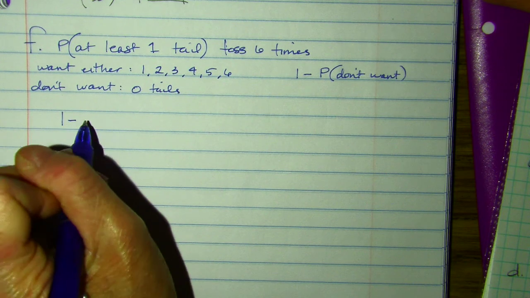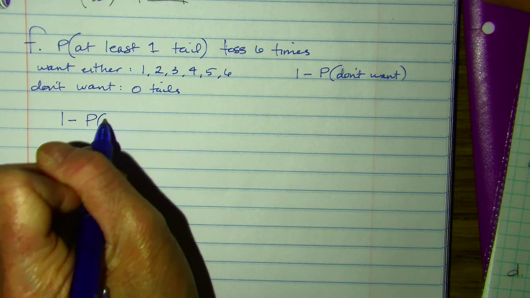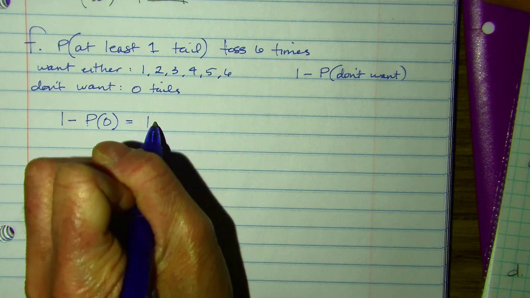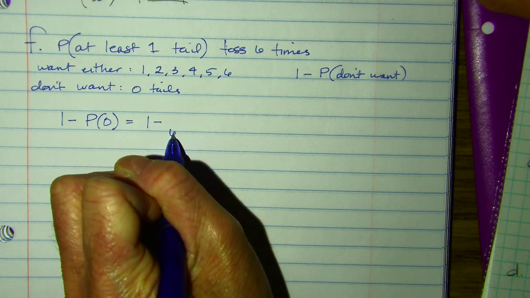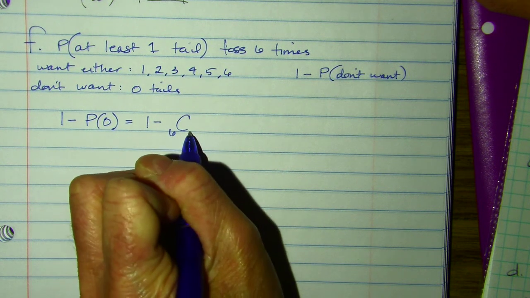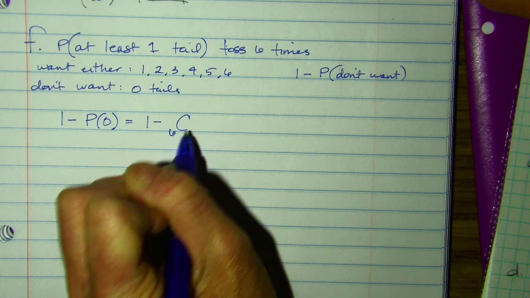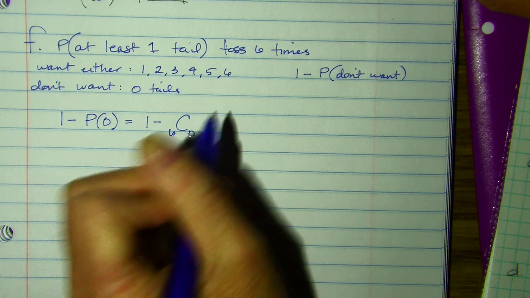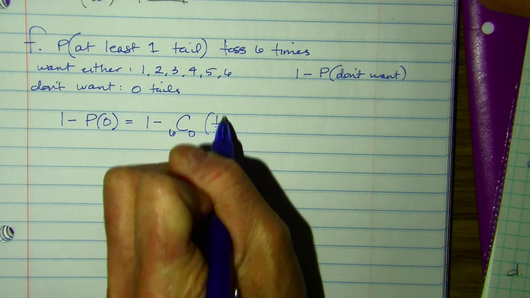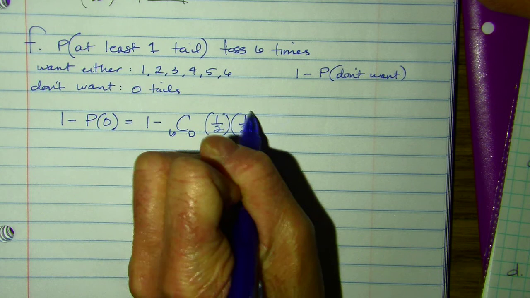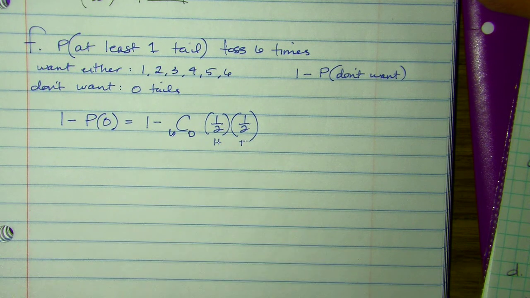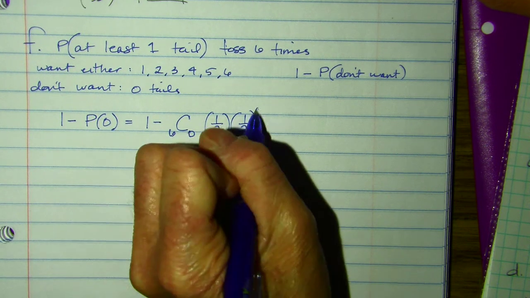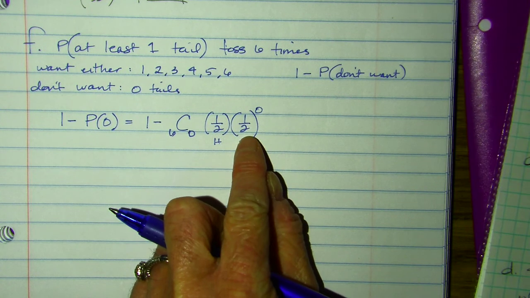1 minus the probability of getting 0. So 1 minus, so I'm tossing it 6 times. The probability of getting 0 would be 0 tails. Remember, I have heads and I have tails, right? So this is heads, this is tails. Now, if you want, you could match this one. That's the probability of not getting tails.